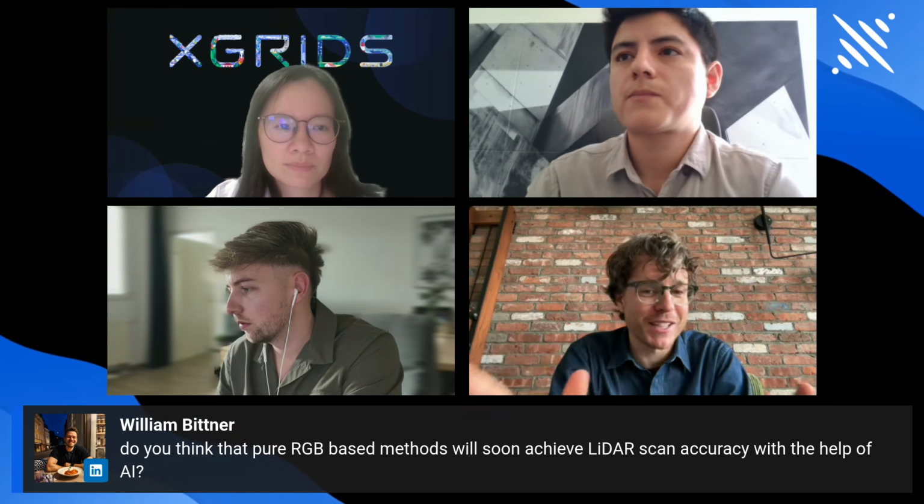You may not need the same LiDAR accuracy for a lot of applications. In this context we're talking about the AEC space, but even within the AEC space, there's a lot of variation in how much accuracy you need for various types of projects. So these are just different tools that hopefully will be combined in better ways to yield the results that we need.